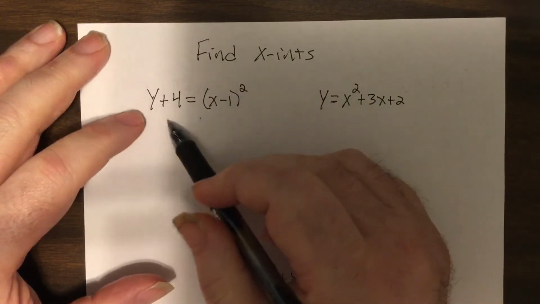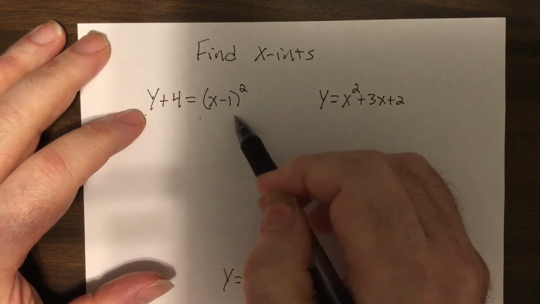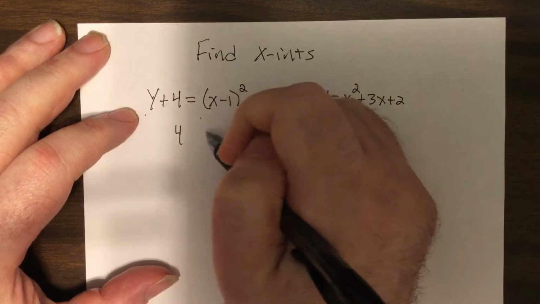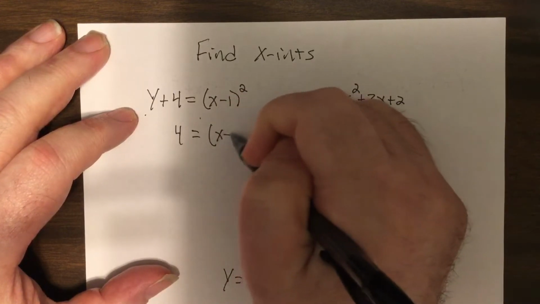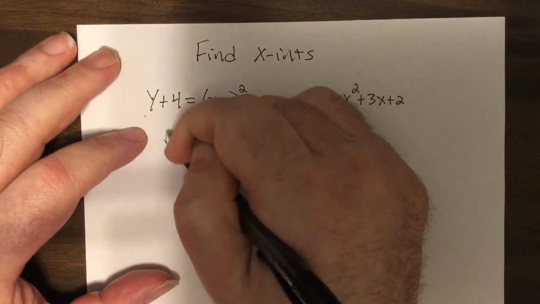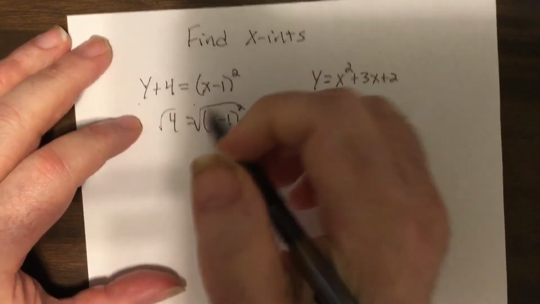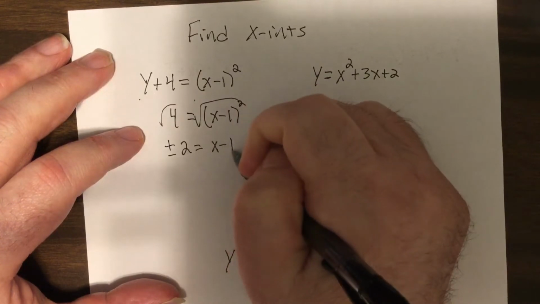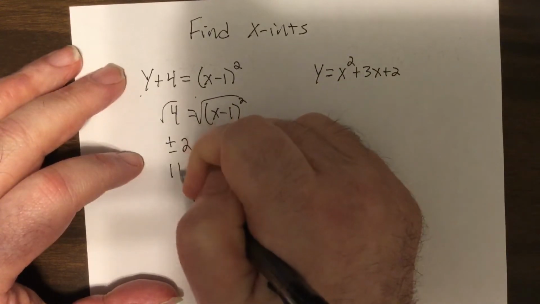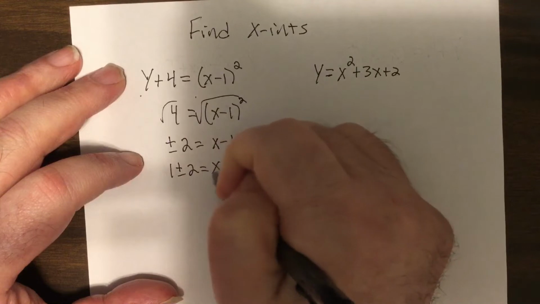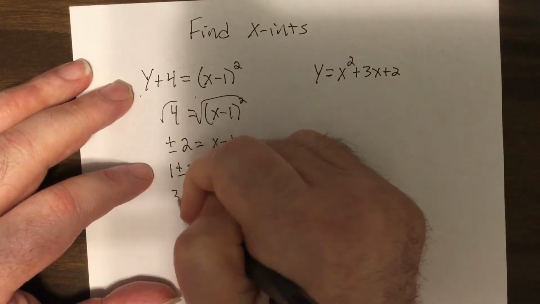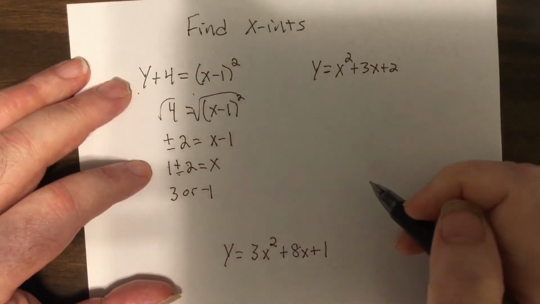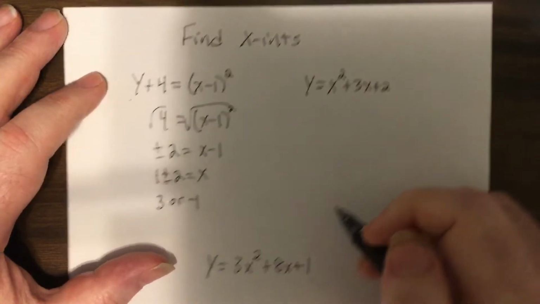So to find the x-intercepts when it's a square, you can just put 0 in here, so you'd have 4 equals x minus 1 squared, and then square root both sides. So you'd have plus or minus 2 equals x minus 1. Add 1 to both sides. So 1 plus 2 is 3, or 1 minus 2 is negative 1. So that would be your x-intercepts.